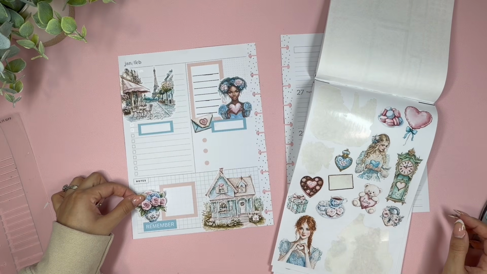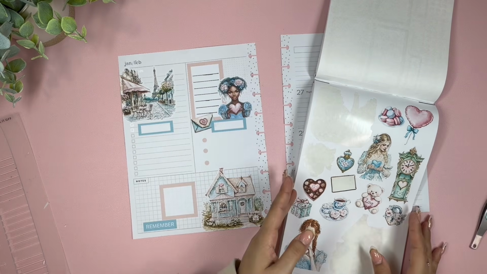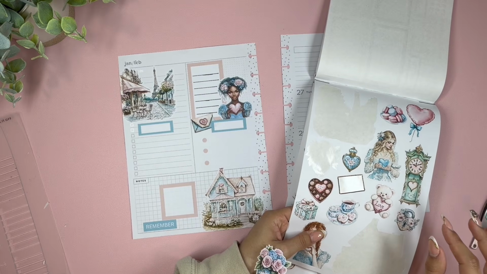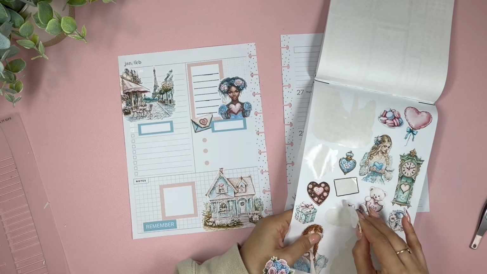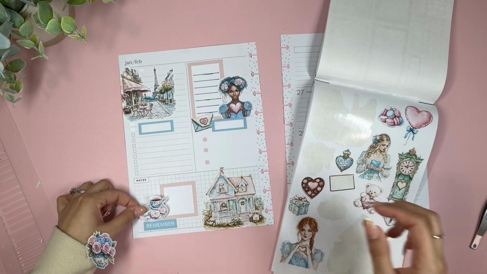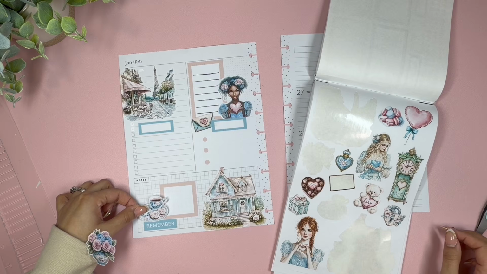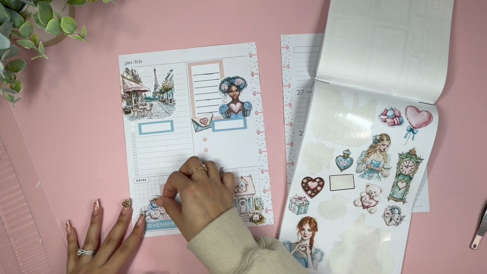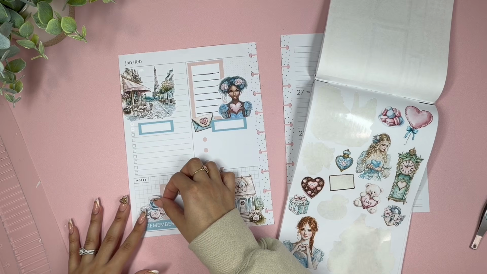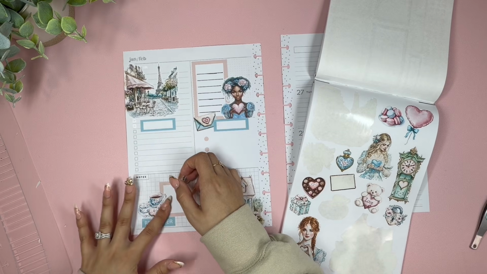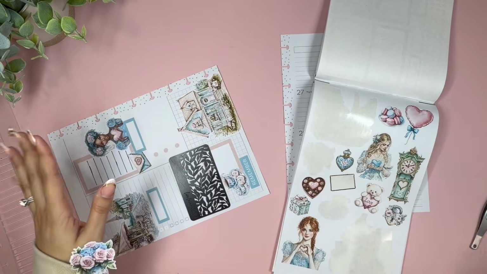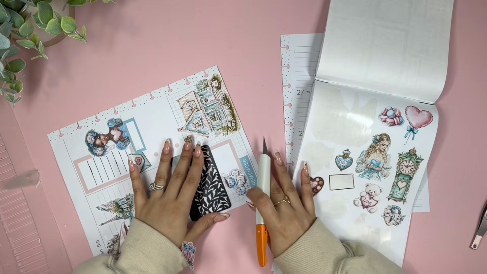I like that. Or should I bring in maybe this little tea set? I feel like that really matches that house vibe. The little tea set. I think I'm gonna do this little tea set instead. And then I'm gonna cut the line there. Couldn't think for a second.